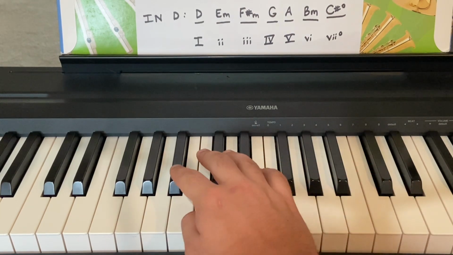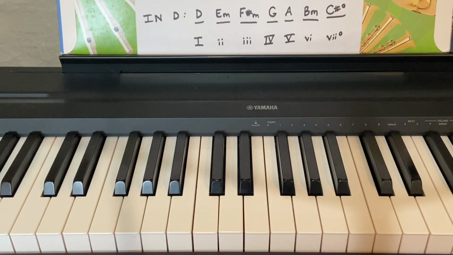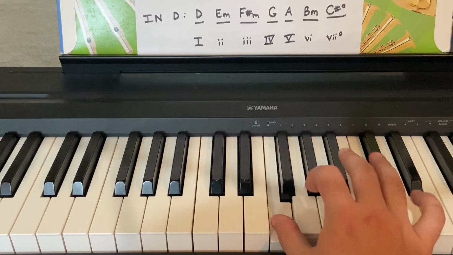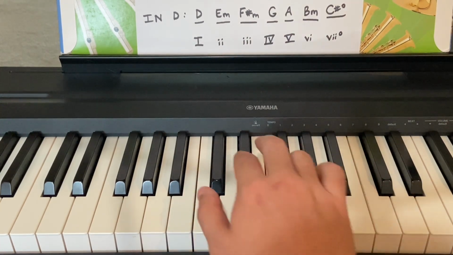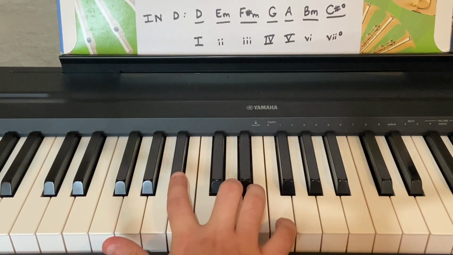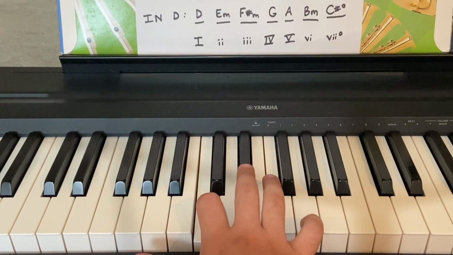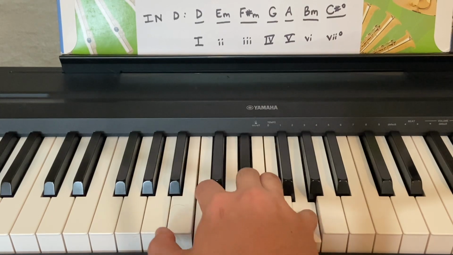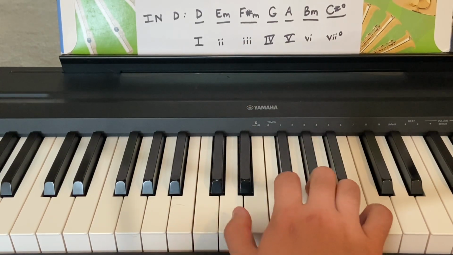So let's try the key of B flat. In B flat, my scale degrees are B flat, C, D, E flat, F, G, A, B flat. So if I harmonize this, my scale degrees 1, 3, and 5 are going to make up a major chord. My scale degrees 2, 4, and 6 are always going to make up a minor chord. We know that scale degree 3 is also going to be minor.